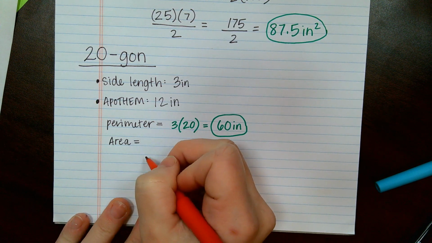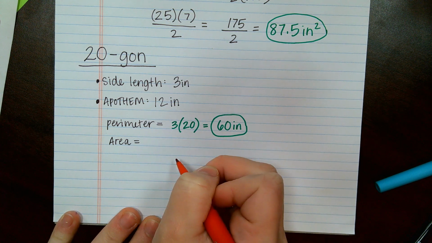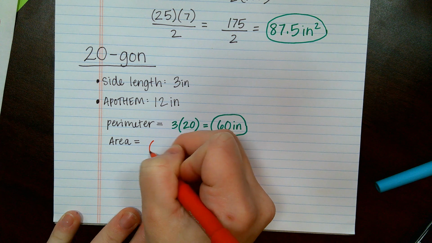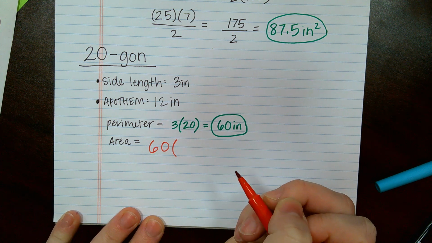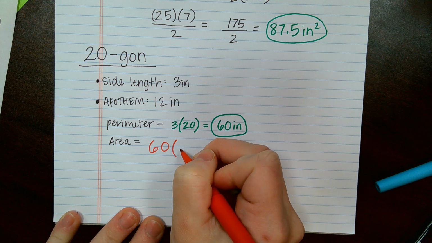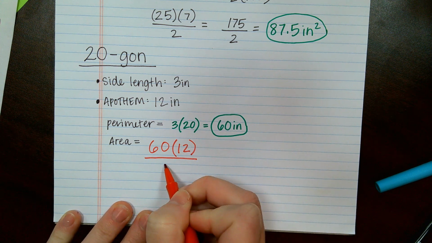So we need perimeter. What's our perimeter? 60. Perfect. 60 times our apothem, which is what? 12 inches. Perfect. And then we divide that by 2.